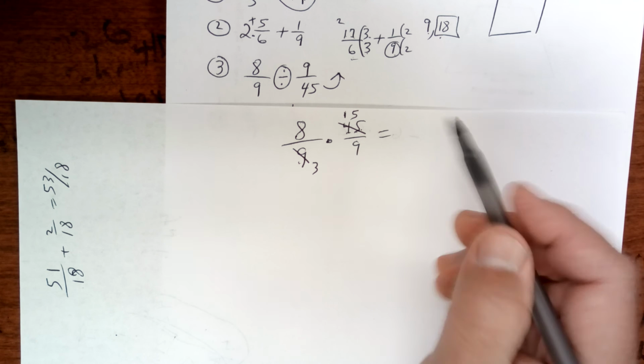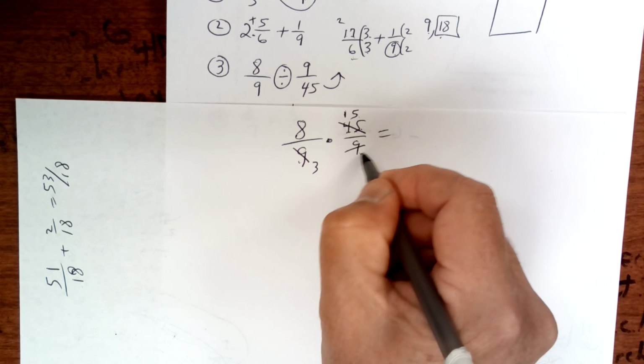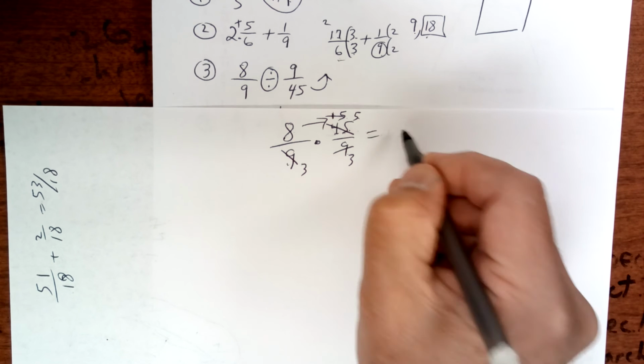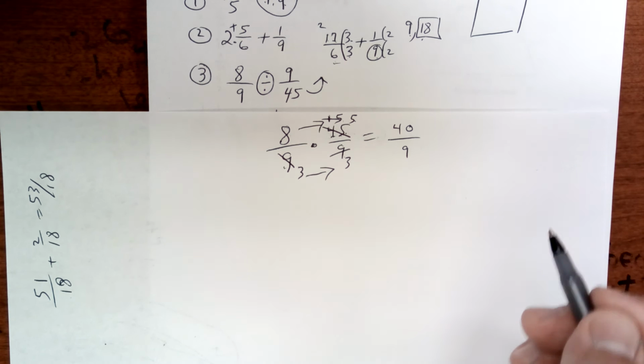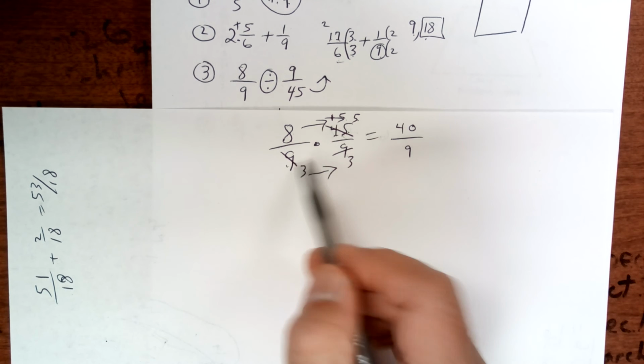I think I can reduce this one too. 3 goes into 9 3 times, 3 goes into 15 5, 5 times 8 is 40, so I'm going to get 40 over 9. If you don't know what I did, you can multiply 8 times 45 and 9 times 9 and then reduce it to this.